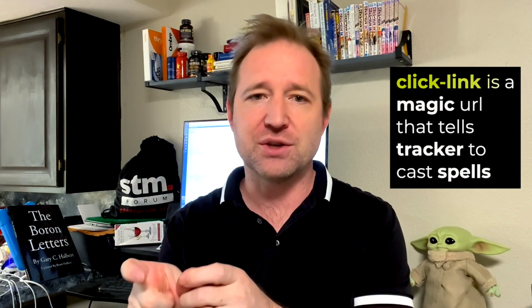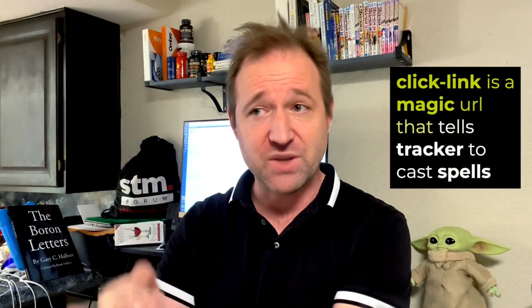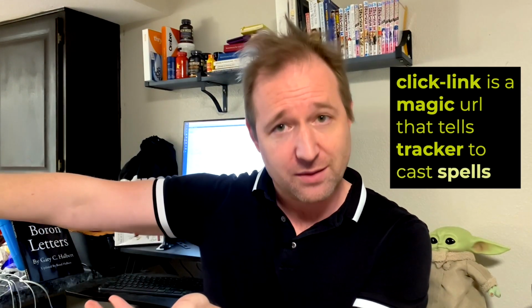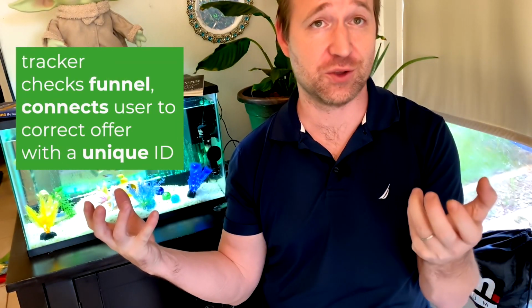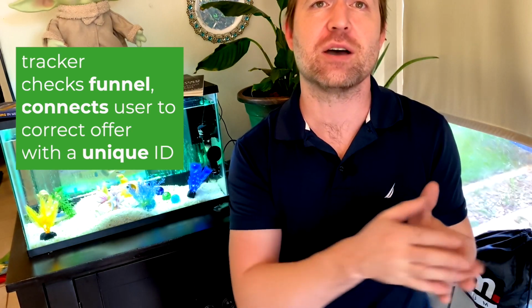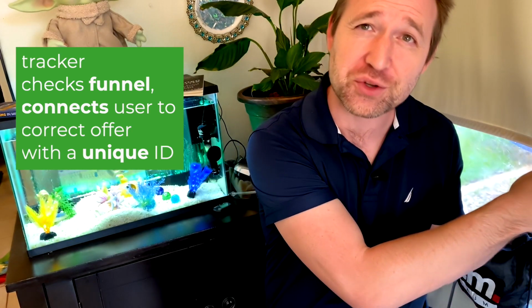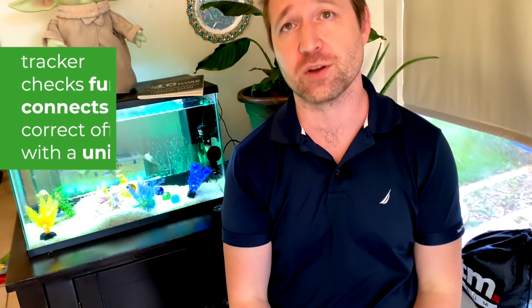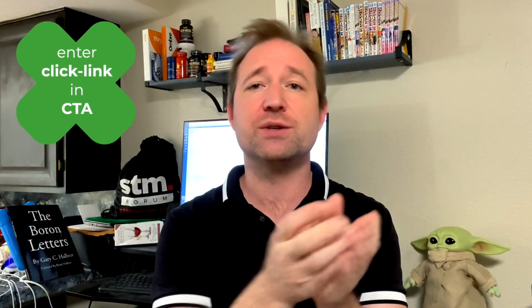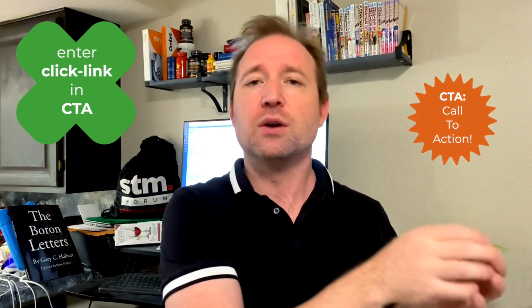ClickLink is the magic URL that tells your tracker, this user wants to go to the offer, send them there please. Then the tracker does its magic. It checks your funnel, it connects the user to the offer, and sends the offer a unique ID for that user so we'll know when that offer converts. So this ClickLink goes into your CTA, your call to action, usually in a button like click here now or click here to claim your prize, okay?